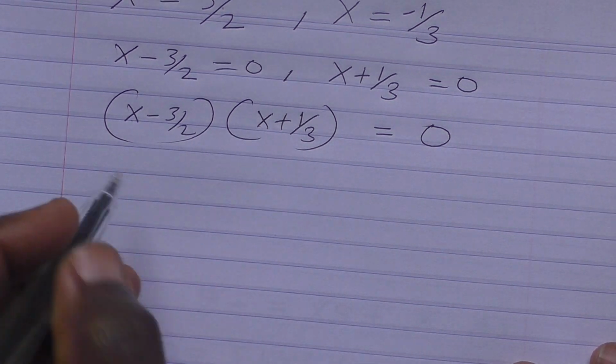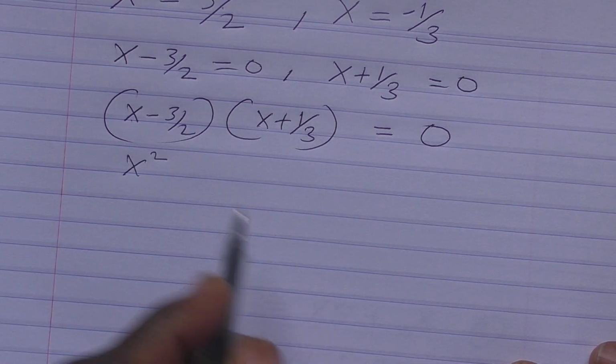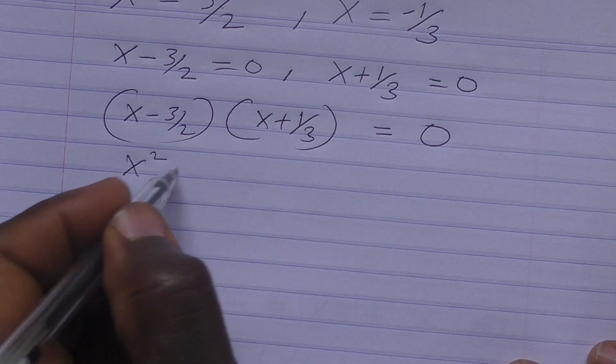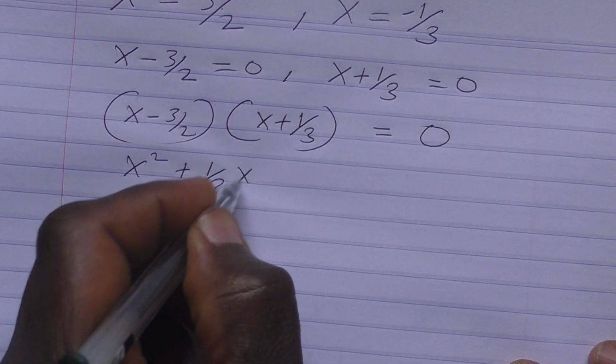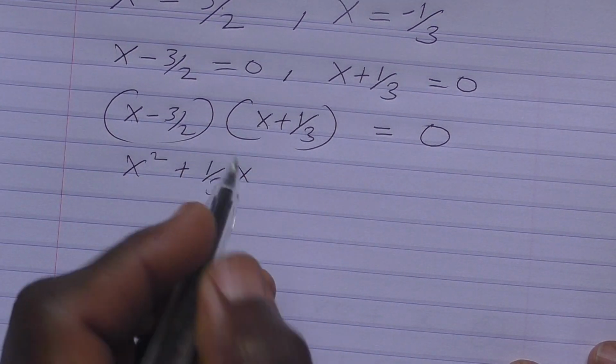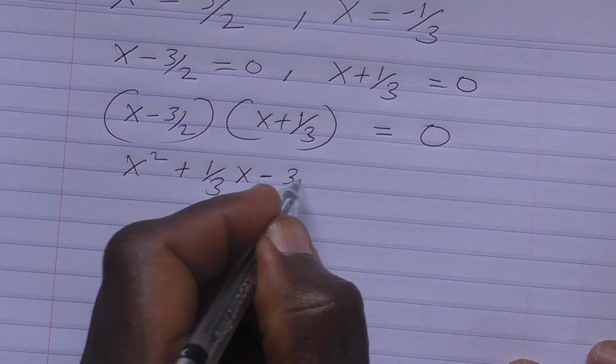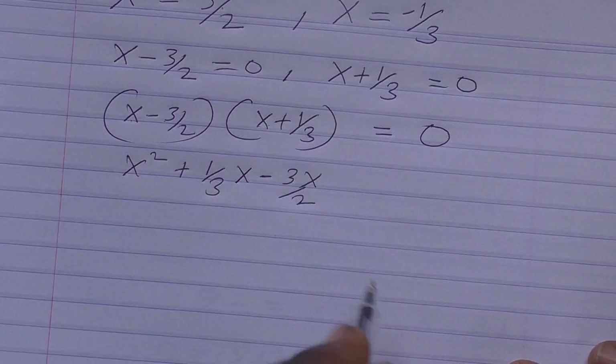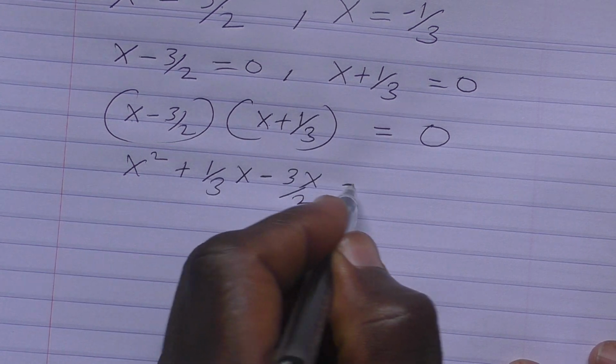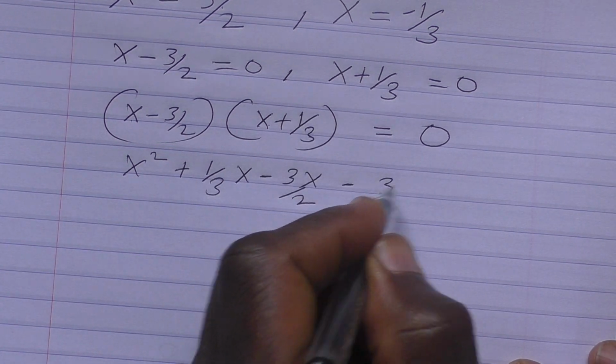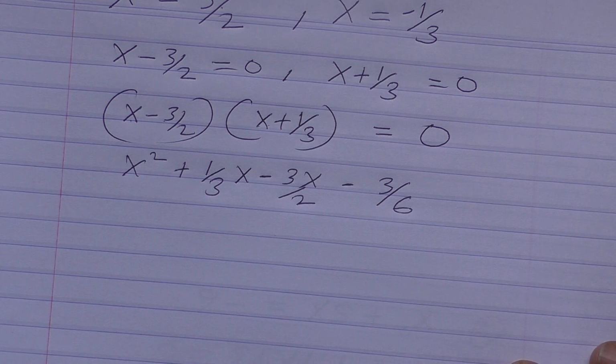This and this gives us x squared. Then this and that gives us plus a third x. This and this gives us minus 3x over 2. Then this and that gives us minus 3 over 6.